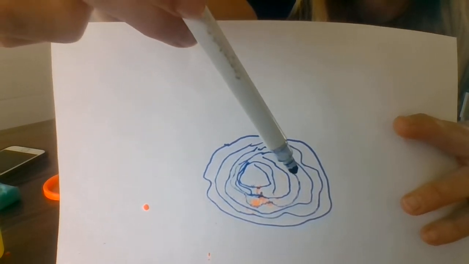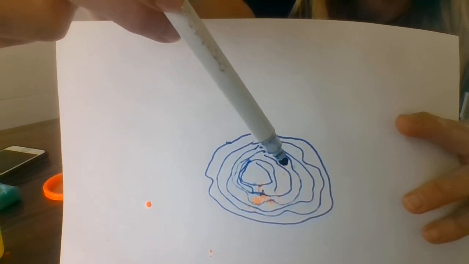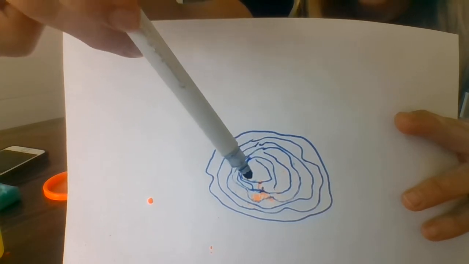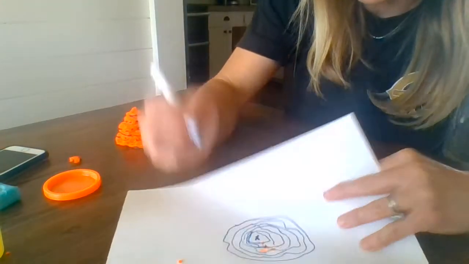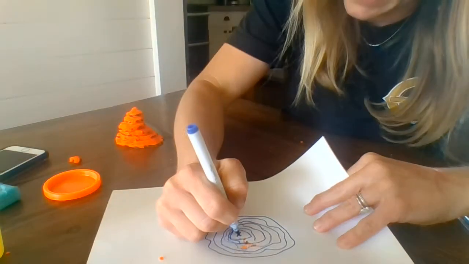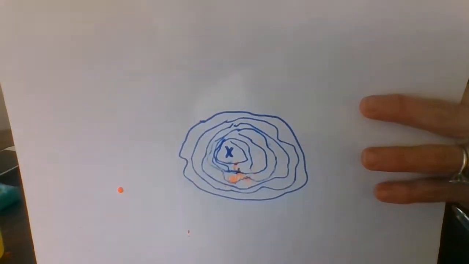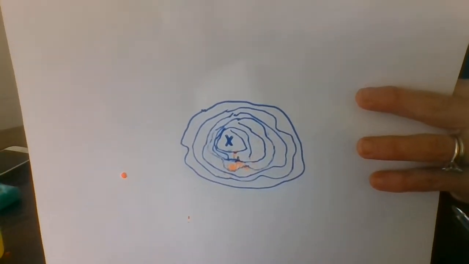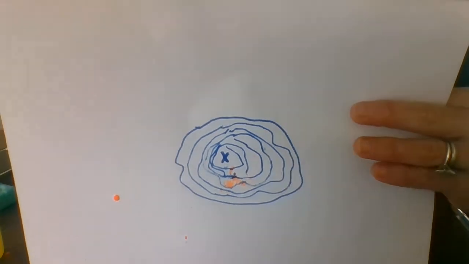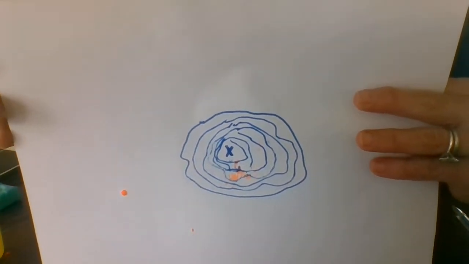Then we go up to the next line, that's a little higher elevation, a little higher, a little higher, a little higher, a little higher, and then right there, we're at the peak. I put an X right there. So that X means the peak of the mountain, the top of the mountain. So we've just made a topographic map of our little Play-Doh mountain.